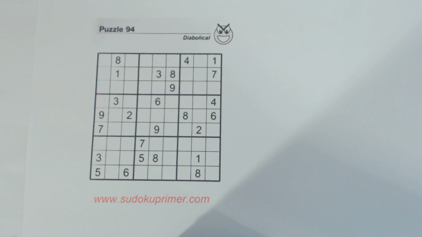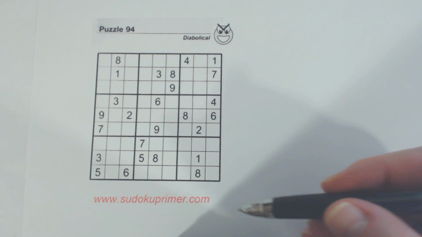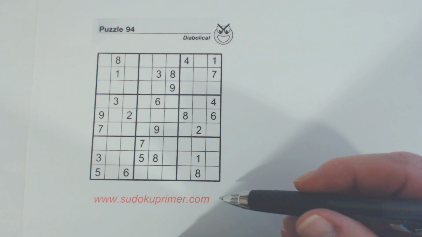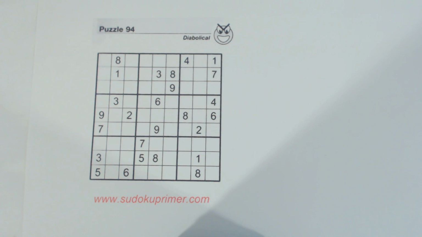Also, I wanted to mention that some of the techniques I'm going to be using on this, like solving rows and columns and ghost numbers and other techniques, you can find on SudokuPrimer.com. You can go to the techniques page, and there are quite a few different techniques that I talk about there to explain how different techniques work and how to use them.